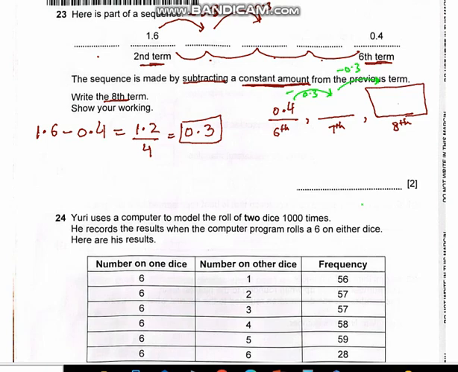So now let's subtract it from 0.4. So 0.4 minus 0.3. Here 0.4 has the positive sign. So when you do 0.4 and 0.3 with the negative sign, you will get 1 and 0, and it is with the positive sign because 0.4 has the positive sign. So you will write 0.1. So your seventh term is 0.1.